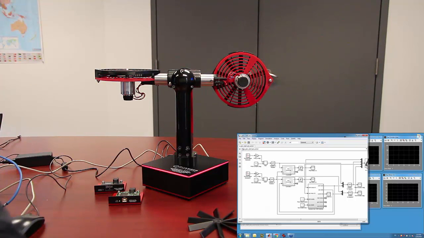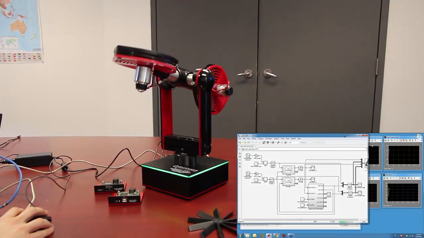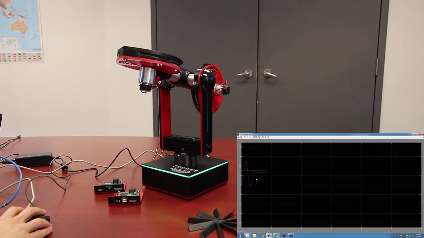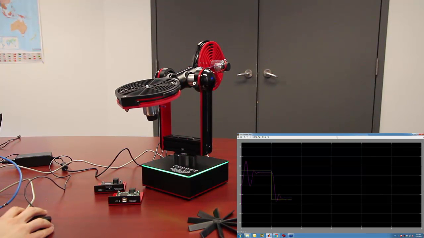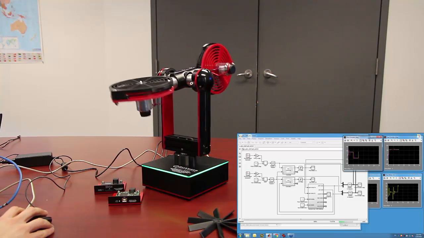So with the PID control, something to take note of is that when we do the control design, we consider each axis separately, right? So it's not a coupled controller, it's decoupled. Now I've got a set of gains in here, and I'm just going to go ahead and run it. Right now, the yellow represents the set point, and the purple is the pitch measured from the encoder.